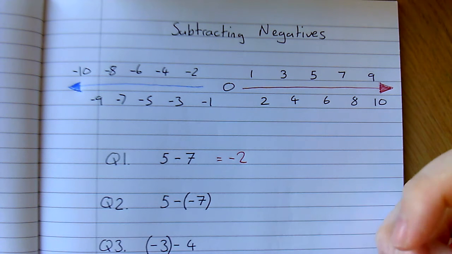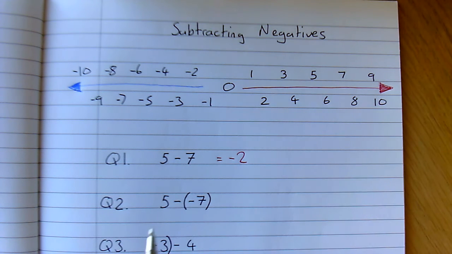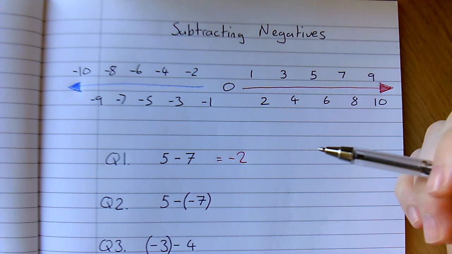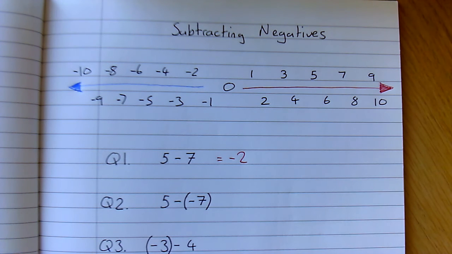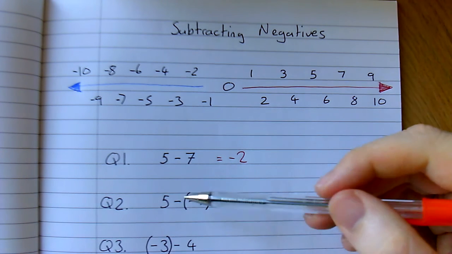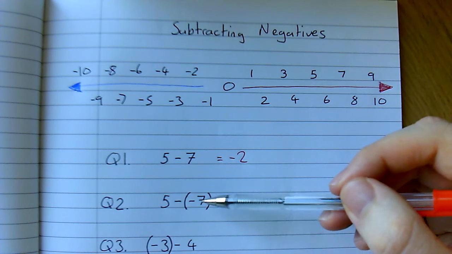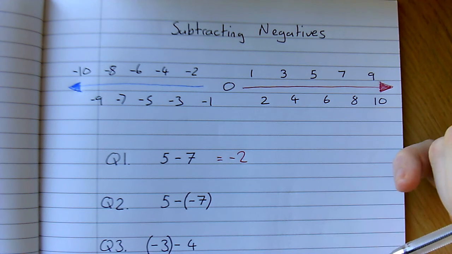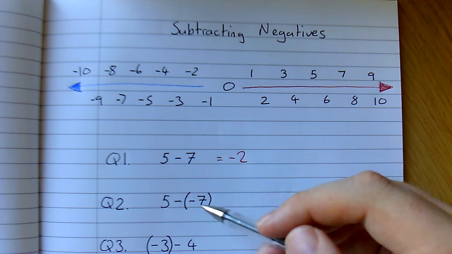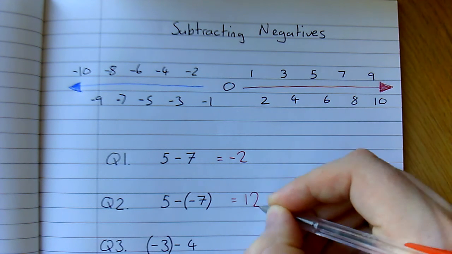Now the next question looks very similar to the previous question, but it's slightly different. You'll notice that instead of it just being 5 subtract 7, it's 5 subtract negative 7. Now negative 7 is cold air. So essentially what I'm doing here is I'm taking away cold air. Well, it doesn't take a genius to realise if you take all the cold air out of the room, what's going to happen? It's going to get warmer. So I'm getting warmer by 7 degrees. I'm starting at 5, which is here, and I'm getting warmer. So my temperature is going up. I'm essentially doing 5 plus 7, which gives me 12.